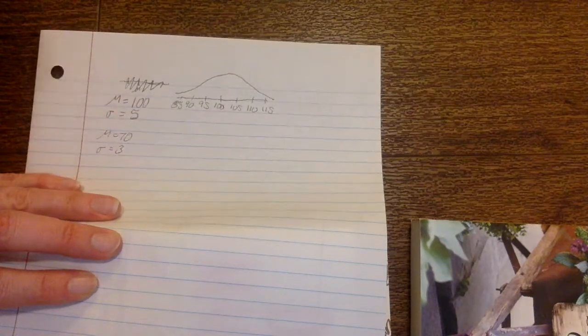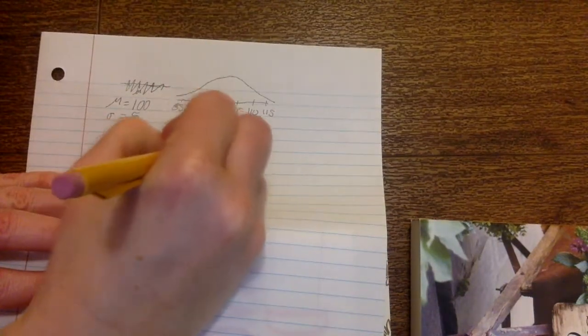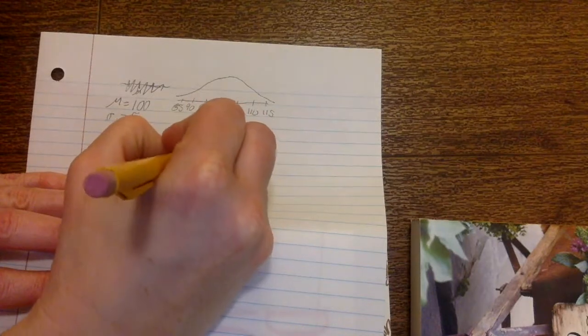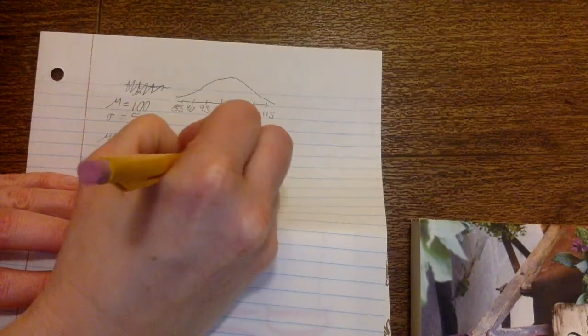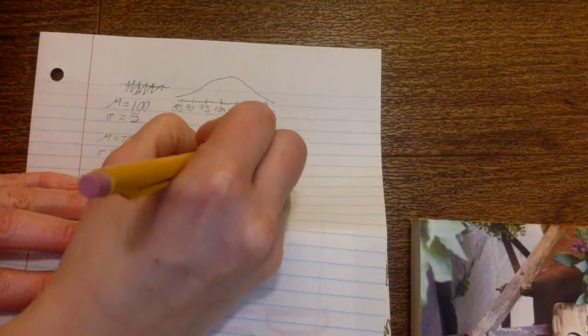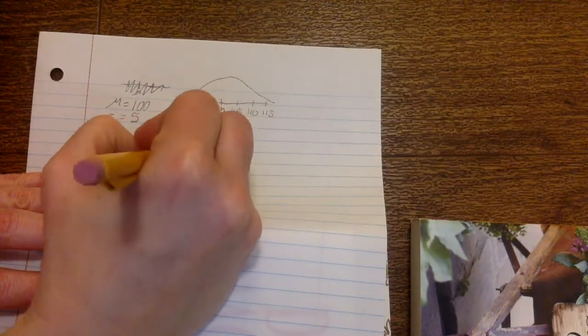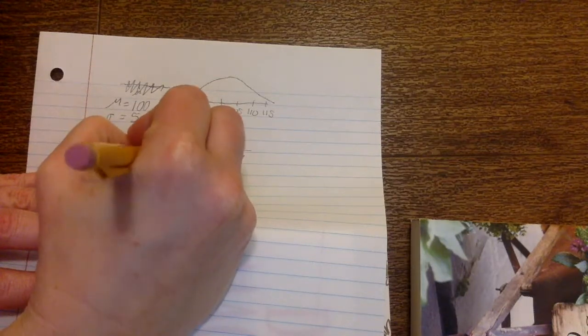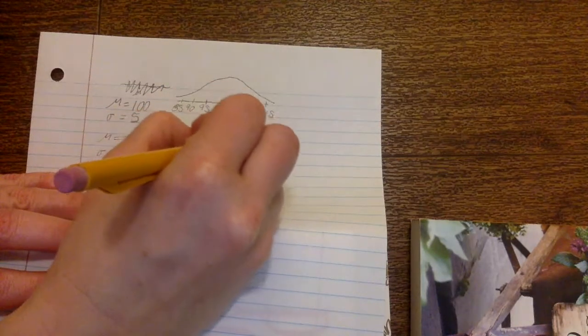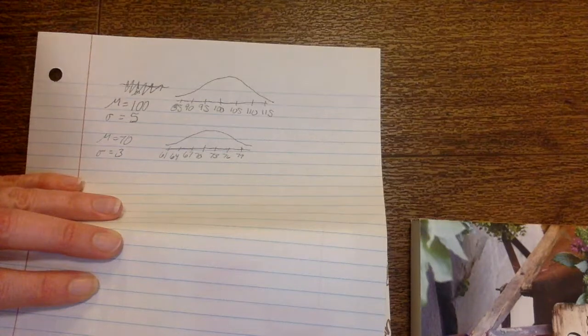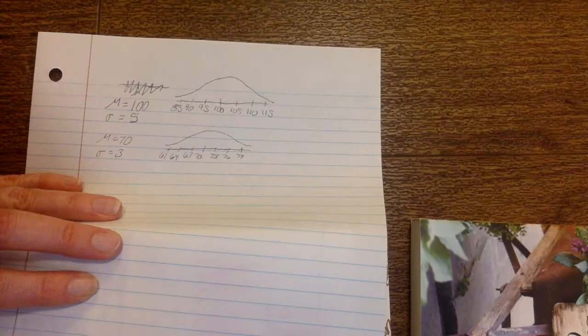I'll have to draw a whole new graph. So I put 70 here, and then I have to count by threes. And then that's going to have that same curve. So I could do this for every single data set, no matter what the mean and standard deviation is.